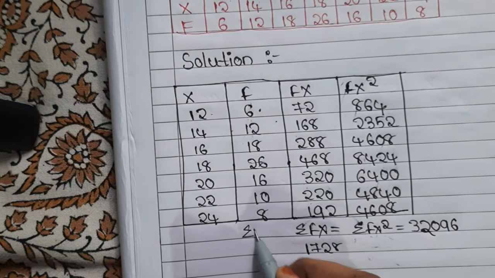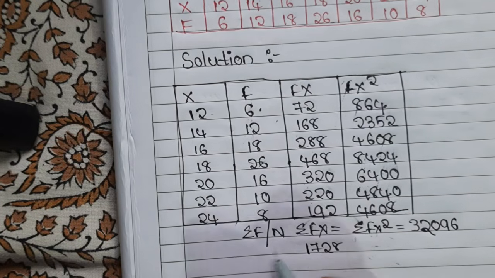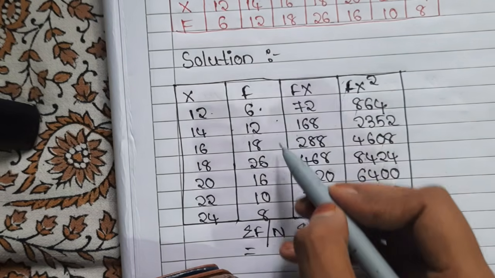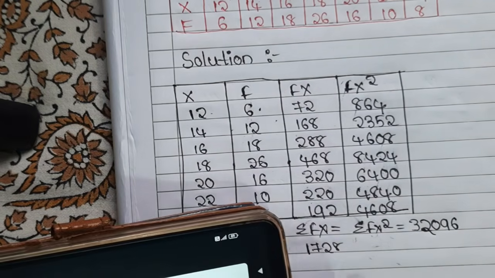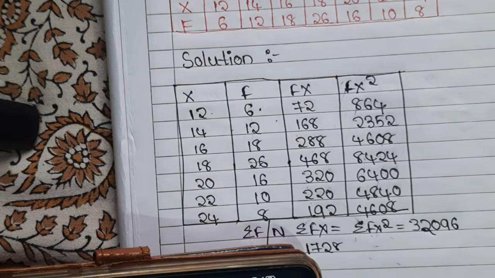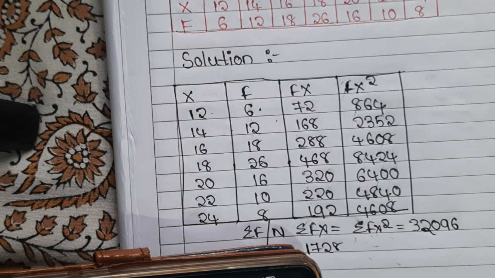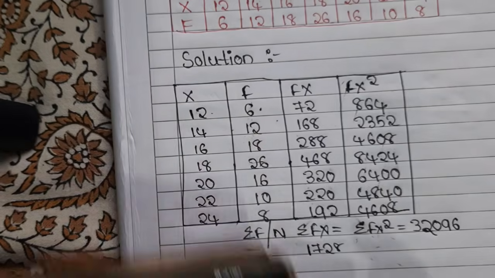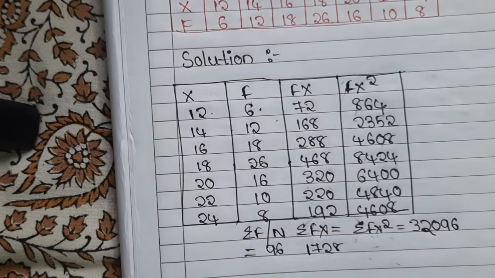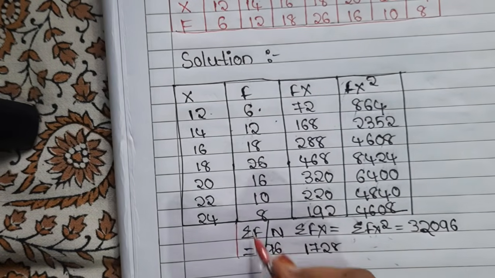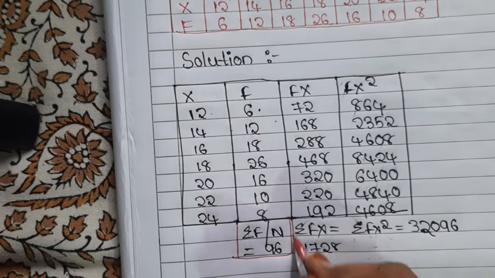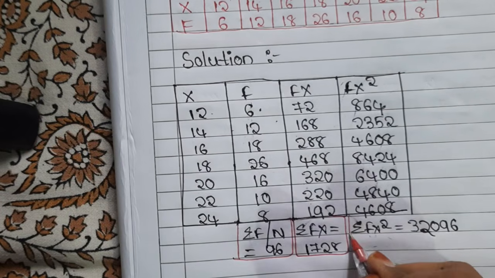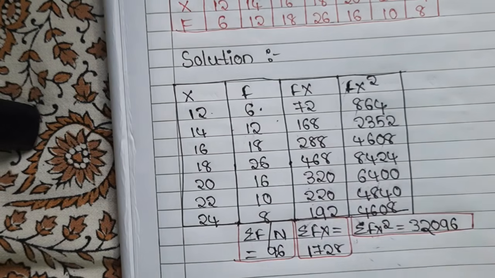Let us find sigma f, which is also known as n. How much is n? Let us add all these values. We will be getting n or sigma f. 6 plus 12 plus 18 plus 26 plus 16 plus 10 plus 8. We are getting 96. So let us take 96. Let me highlight these values with another pen, a red pen. Okay, done. So we got all the values.